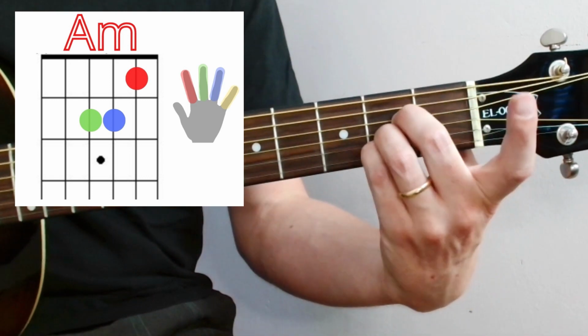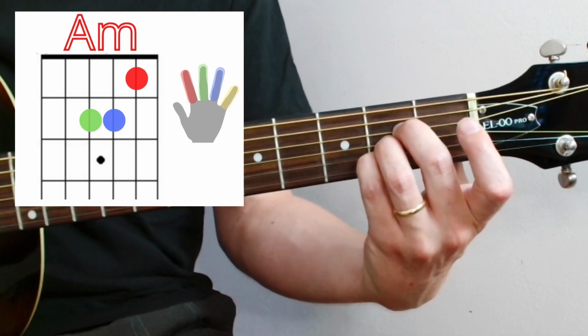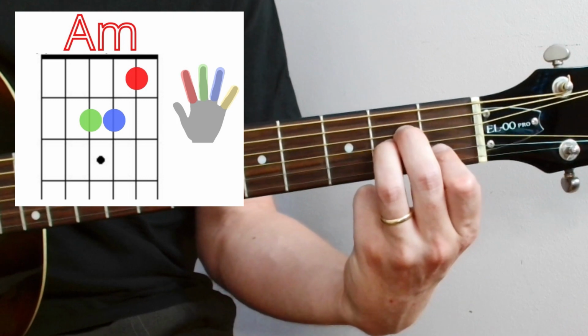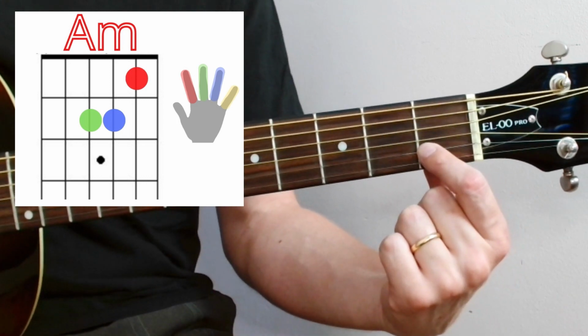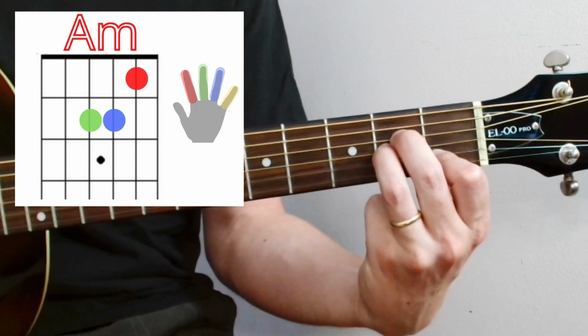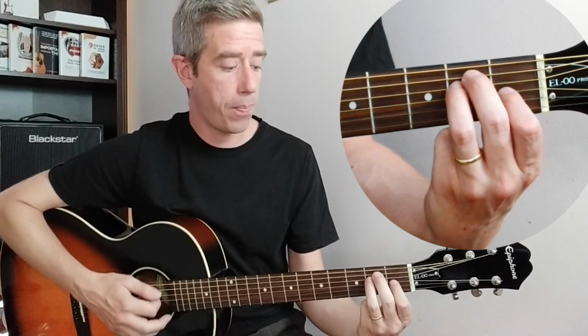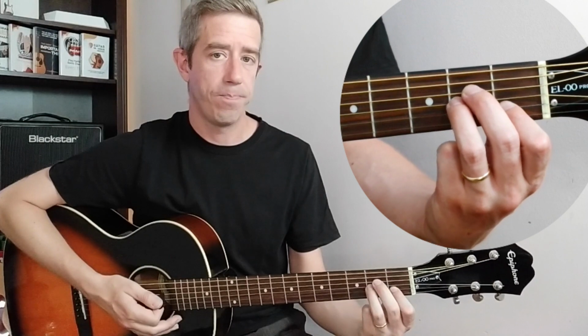I already told you that if you go like this, it's an A, and if you bring your index to the second string first fret, that's an A minor. Okay, which is the same exact shape as the E major. You can use the same shape to play 2 different chords. Okay, that's why I want you to start thinking about shapes instead of chords. All right? Now, in the alphabet, A minor, B minor, we're going to talk at the end of the video.